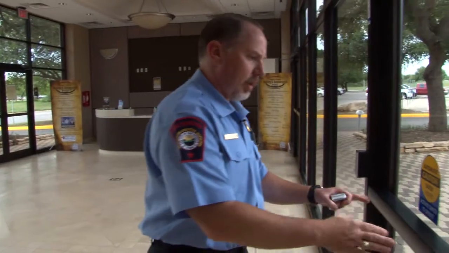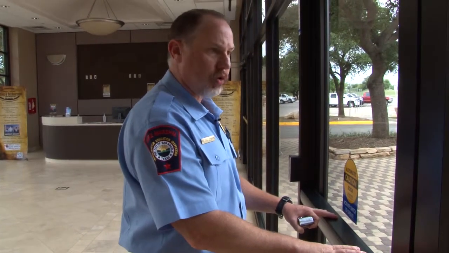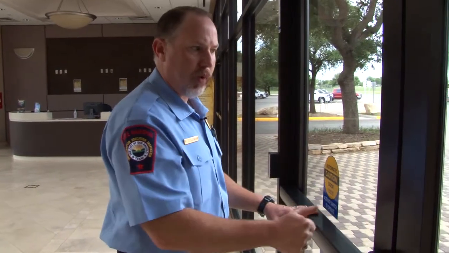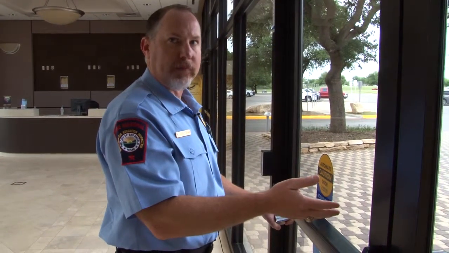If I go up to a door, it should not take a tool, special knowledge, or effort to unlock the door and put the door in motion. If I have to do multiple operations, we're going to deem the door is not up to code.